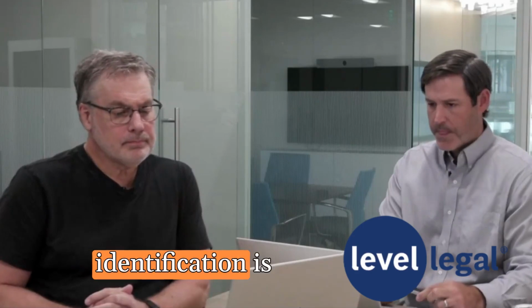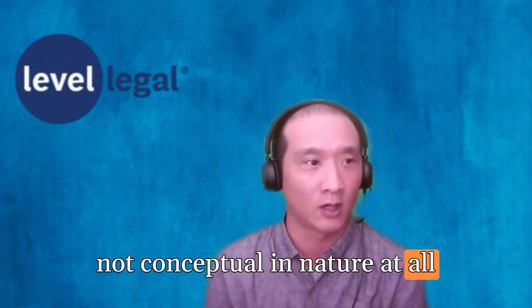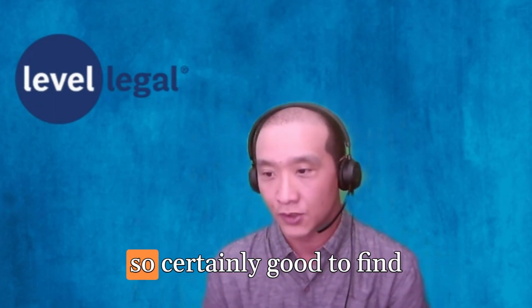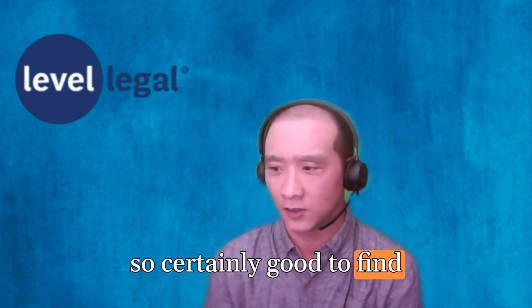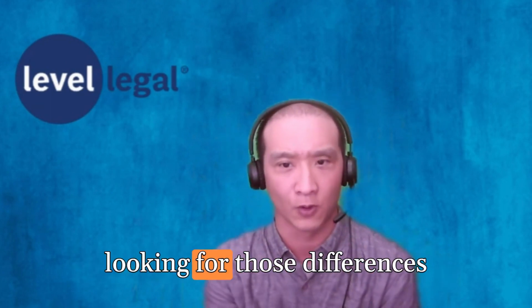Near duplicate identification is an interesting one. This is not conceptual in nature at all. It's purely a comparison of text, and that's it. So certainly good to find different versions of contracts or things like that where you're looking for those differences.